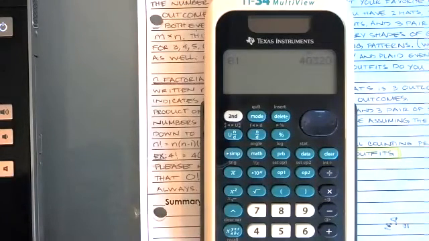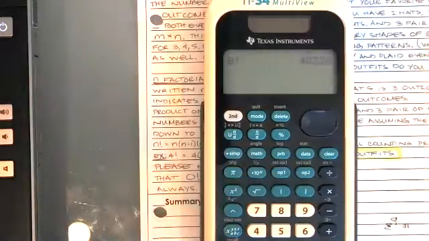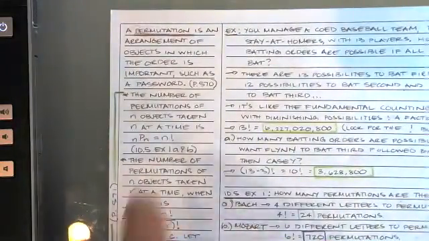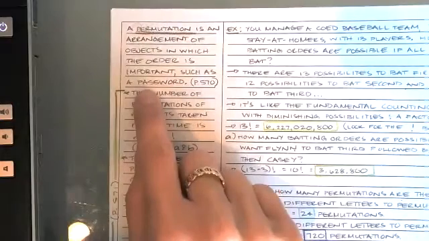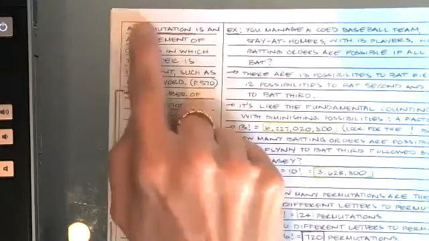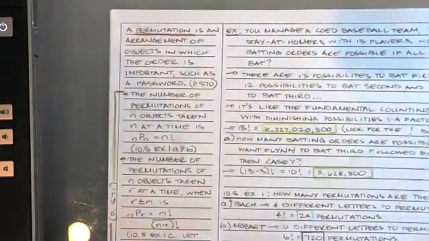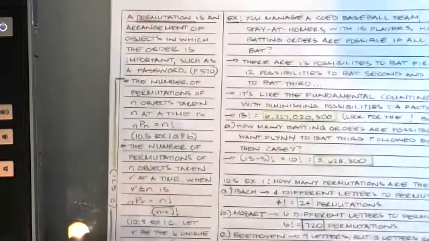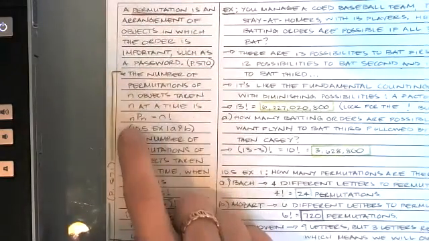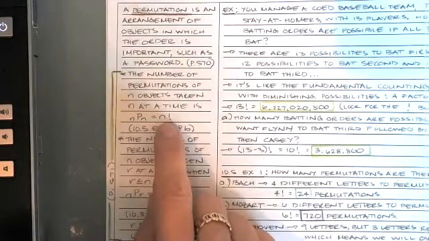So the next example that we want to talk about. A permutation is an arrangement of objects in which the order is important, such as a password. So I would circle the P for password and the P for permutation so that I have a mnemonic device for remembering what they are. So the number of permutations of n objects taken n at a time is n permute n, which is just n factorial.